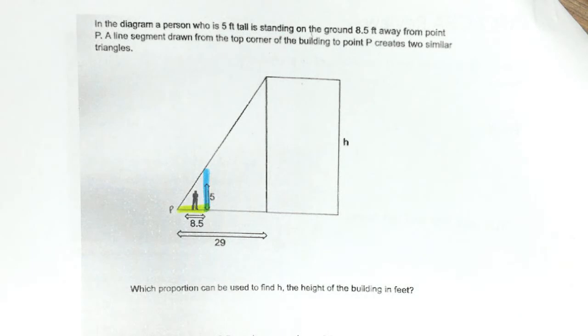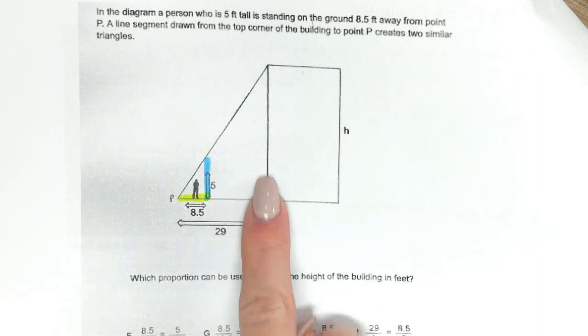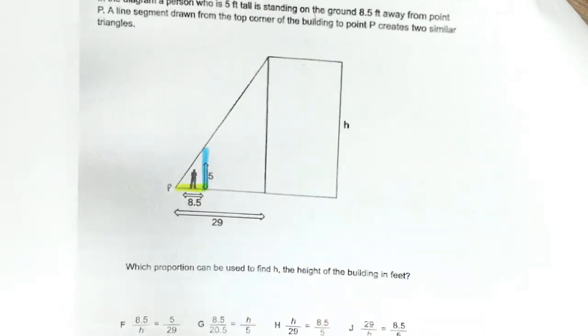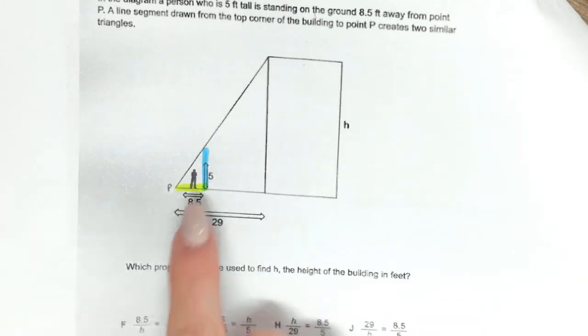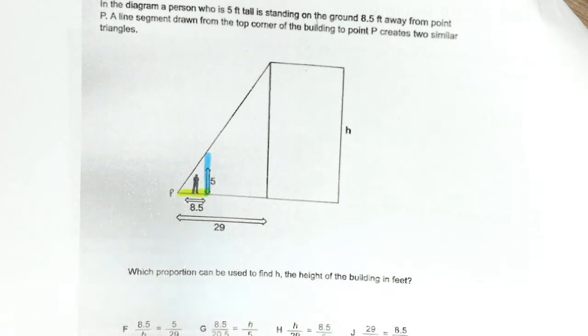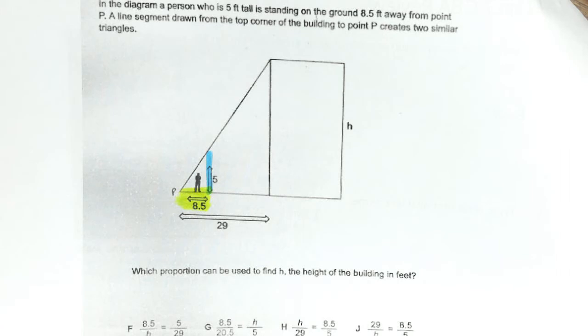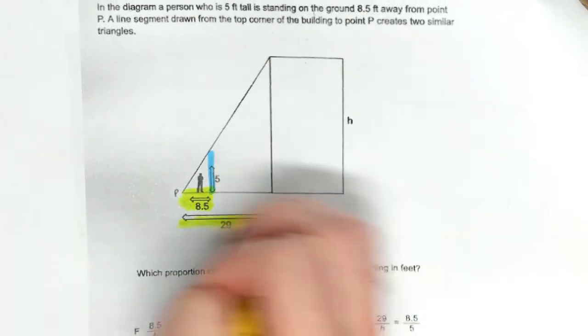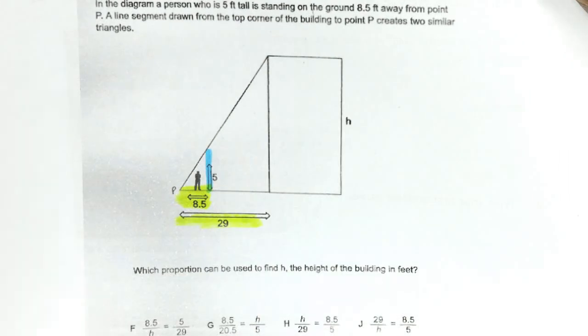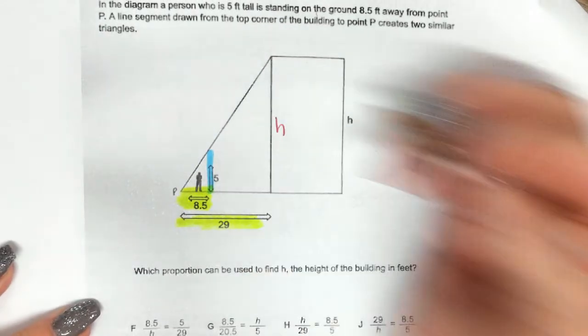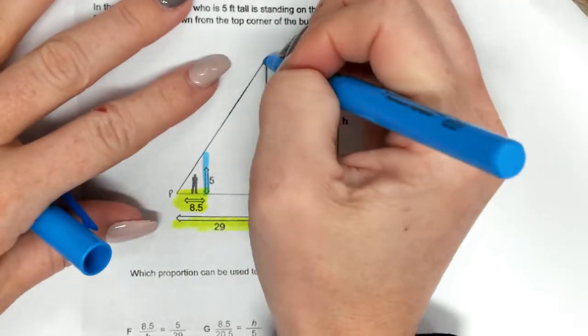A line segment drawn from the top corner of the building to point P creates two similar triangles. Where's the other triangle? Do y'all see the big triangle right there? So it's a picture within a picture. So what do you think corresponds to what I highlighted this side yellow? What corresponds to it? The 29. And what corresponds to the 5? The H over here. And I could have written the H right there because it's the exact same thing.